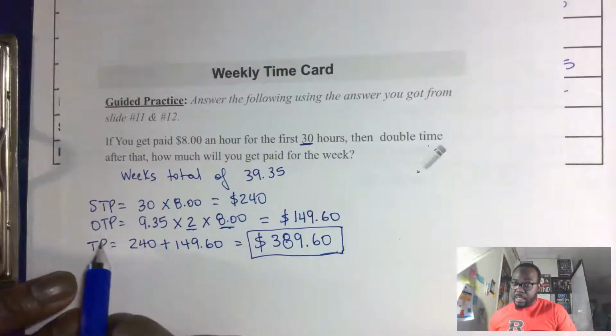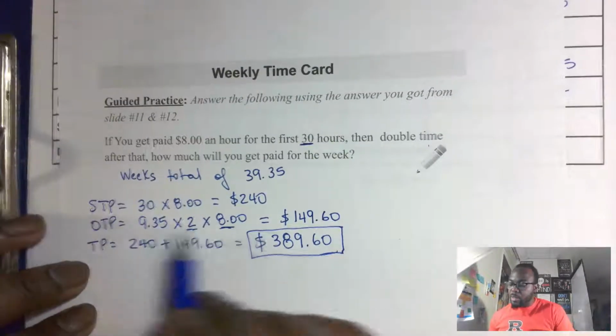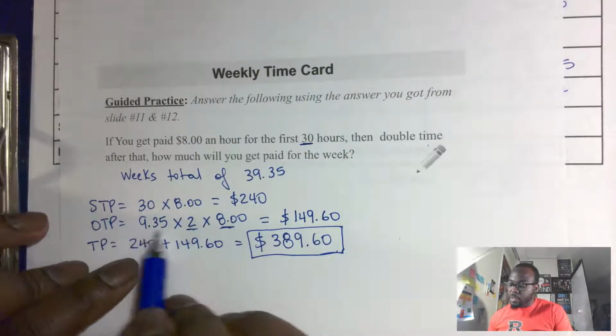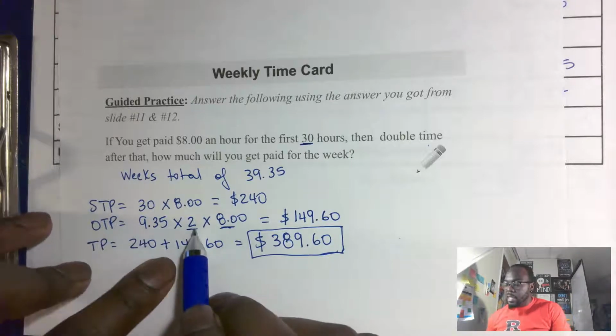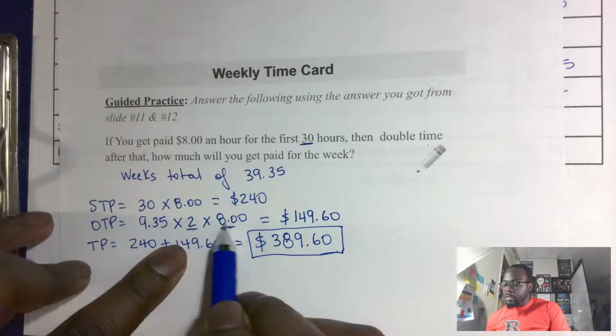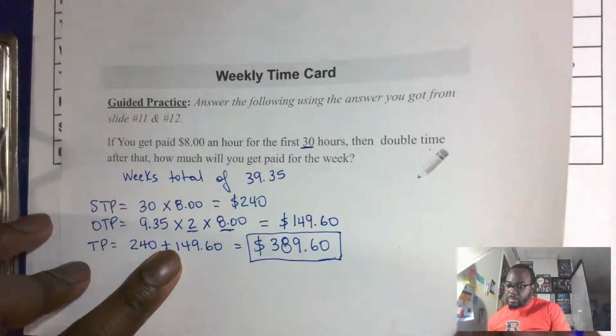So I realize that a lot of you guys are messing up. Remember, your overtime pay is going to be the number of hours you work overtime times the overtime rate times the regular rate. All right. So be mindful of that.